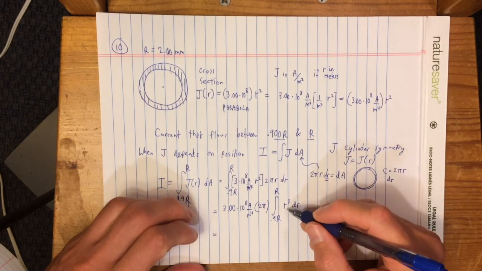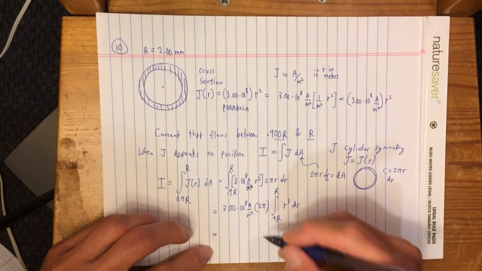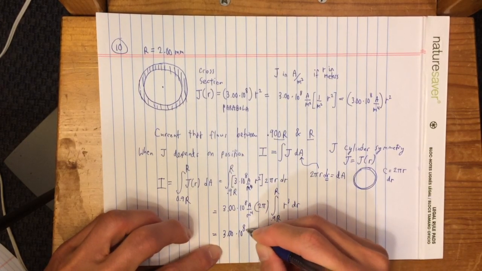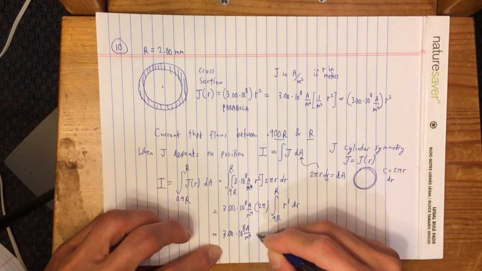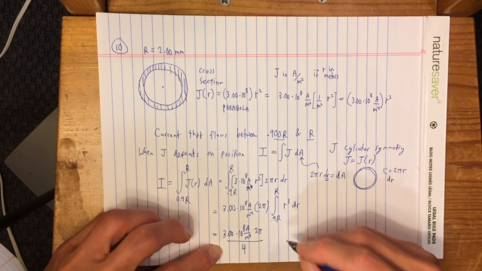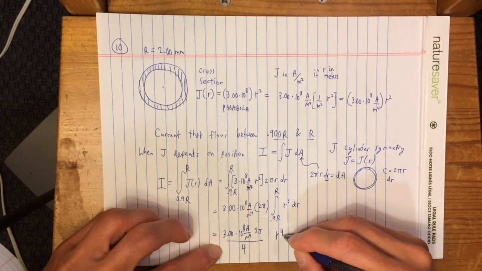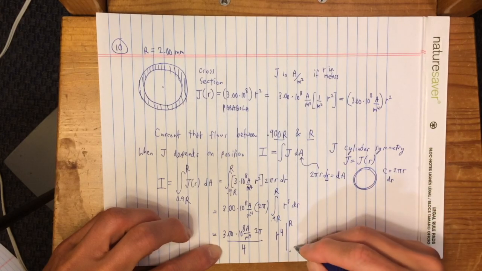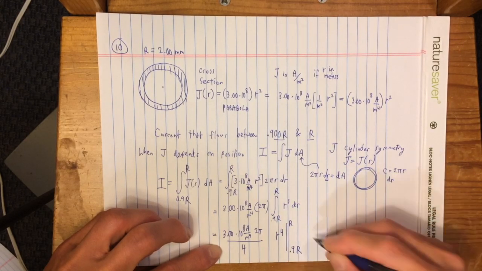The integral gives r to the fourth over 4, so you get 3.00 times 10 to the 8th amps per meter to the 4th, times 2 pi over 4, and then r to the 4th evaluated at capital R and 0.9 R.